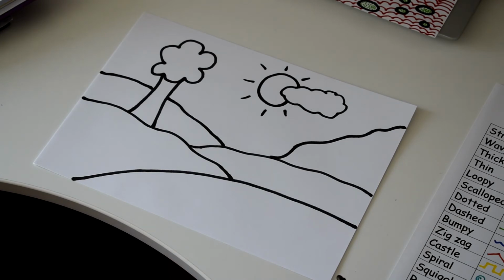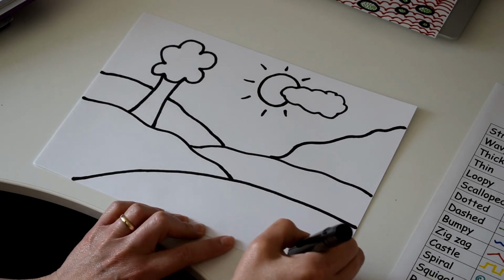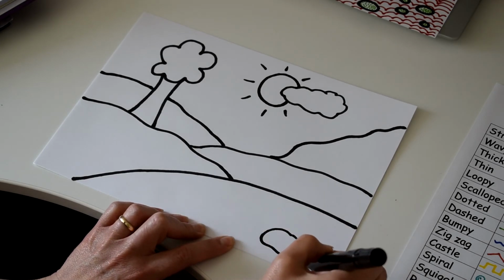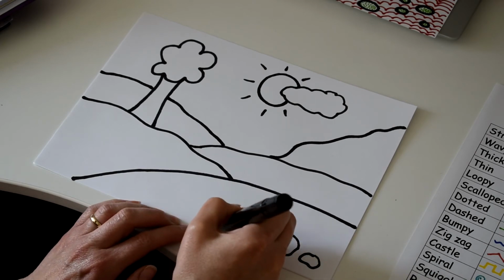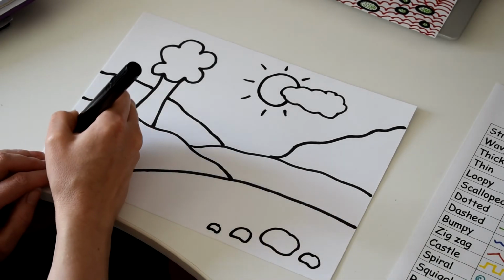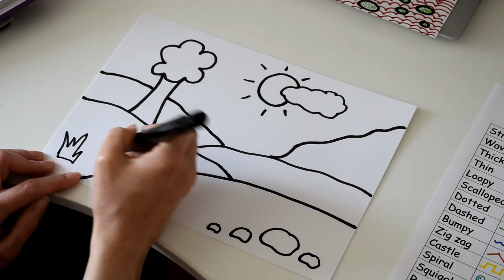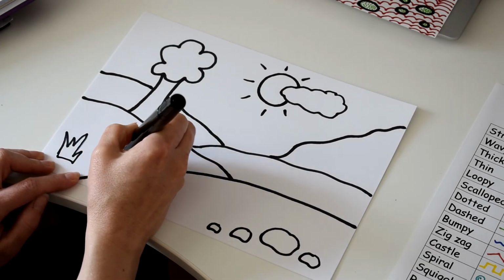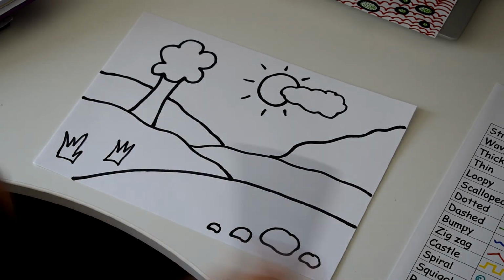If you want to add anything at the front, you can. You can add some rocks like I did on that example piece. I'm just going to add a few here. This is a rocky piece of ground, and I might add a little spiky piece of grass at the side here as well. Okay. Perfect.